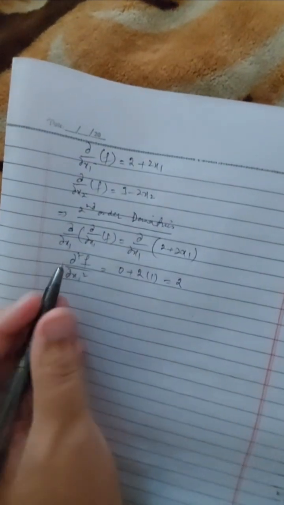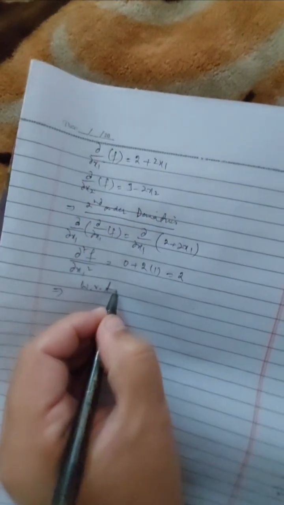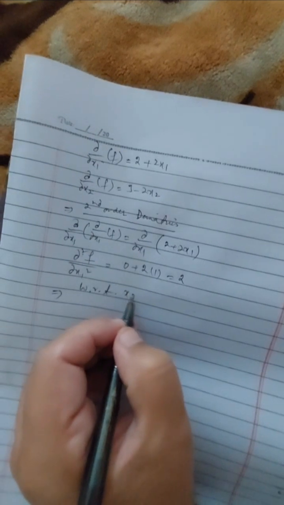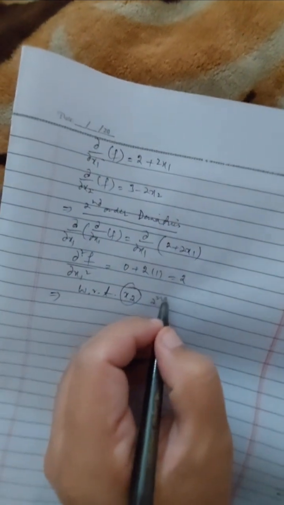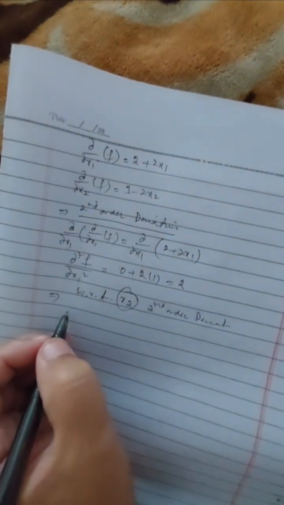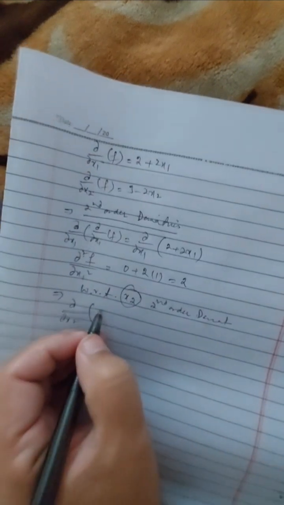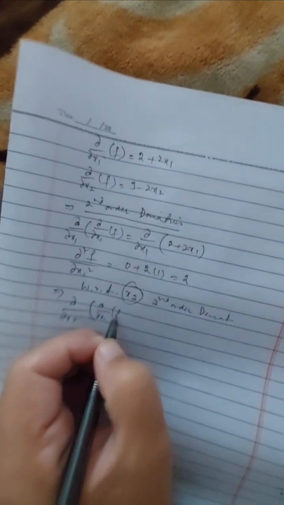Now with respect to x2, second order derivative. We can say that d by dx2 of d by dx1 of f.